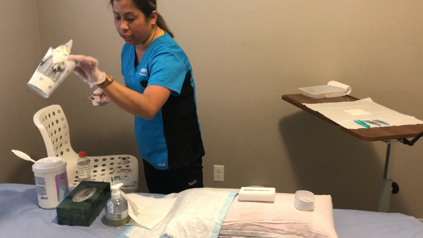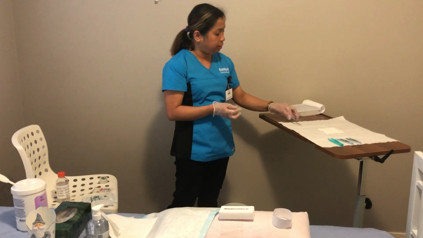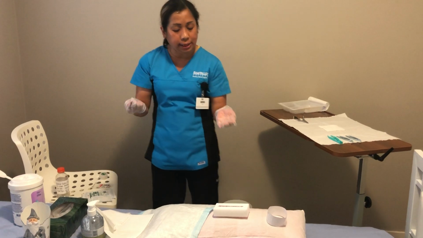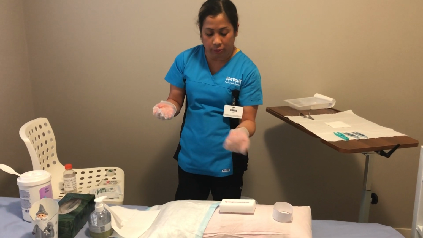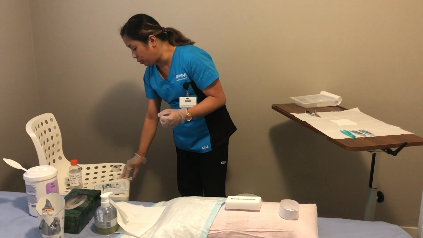This is my sharps container. Now that I am done with that, I can put this one here, just in case I will use it later on. Now I've done removing all the staples. So what I'm going to do is put the Steri-Strips.